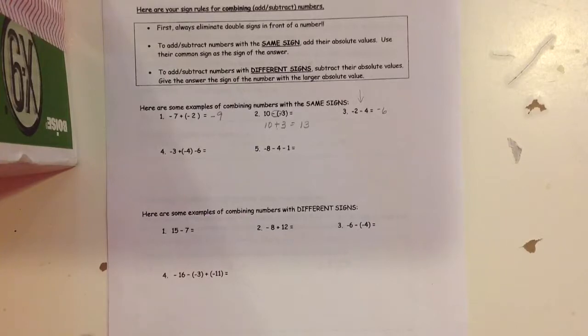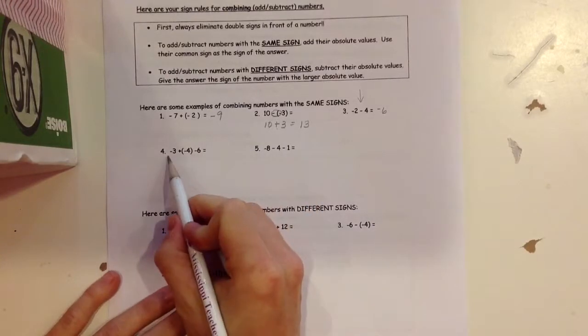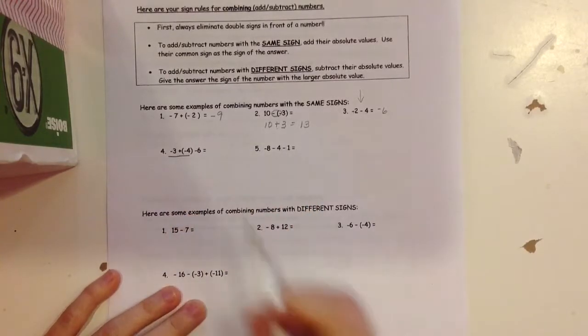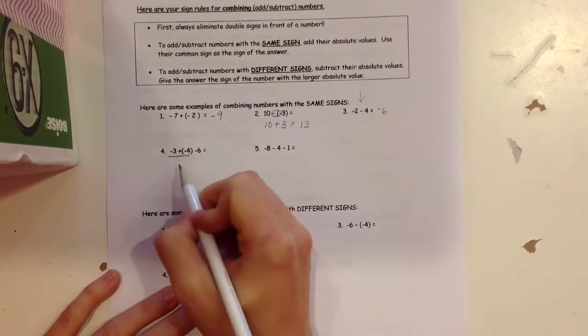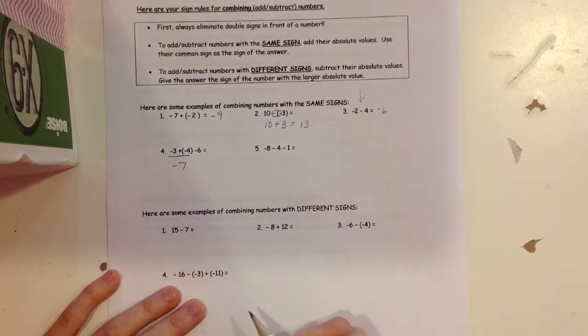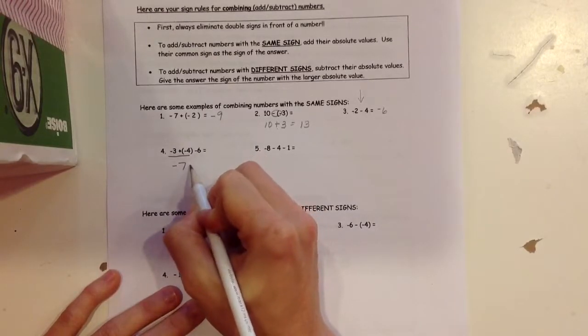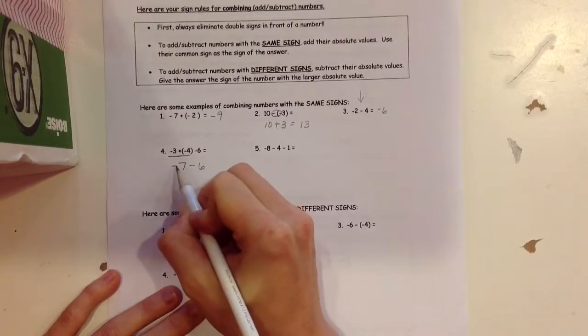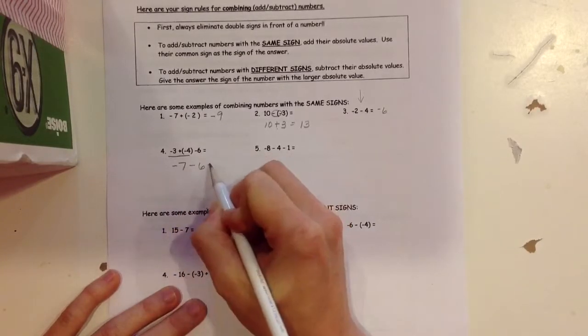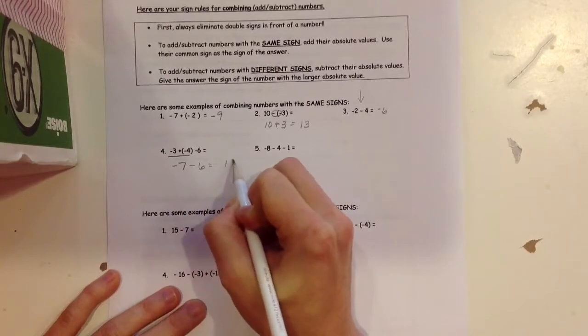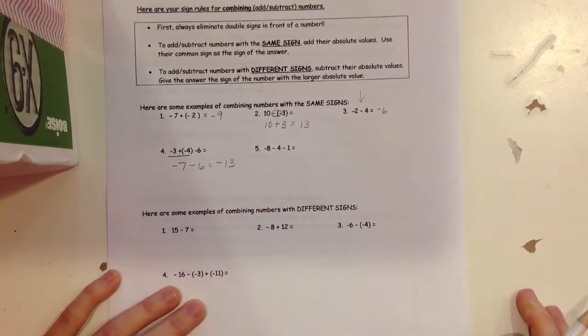Now number 4, I have more numbers, so I'm only going to look at 2 of them at a time. I had a -3 and a -4, the same sign, so I'm going to add and keep the sign. They're negative, so I'm going to keep that negative. Then I want to bring down this -6. I have a -7 and a -6, the same sign, so I'm going to add 7 plus 6 is 13 and keep that sign. So my answer is -13. Okay, that one was a little harder.